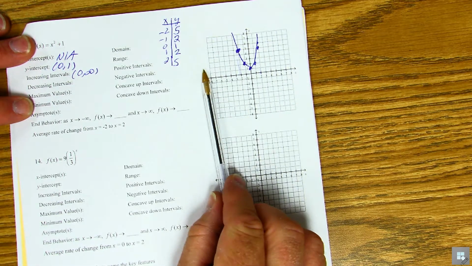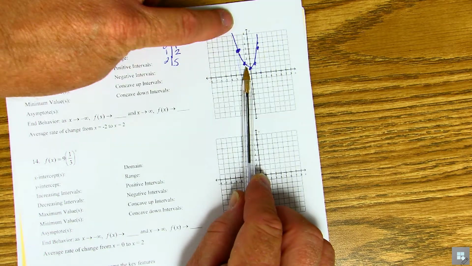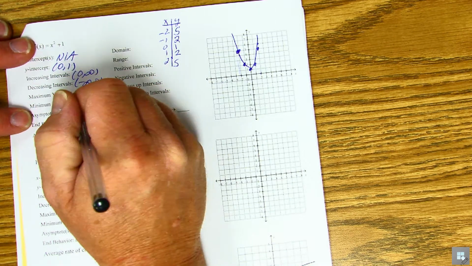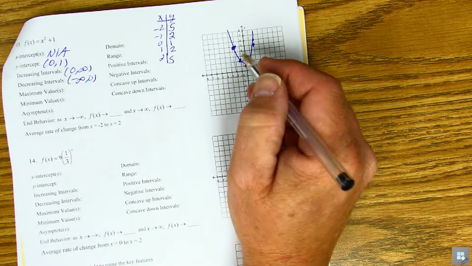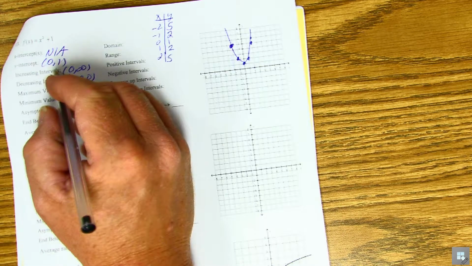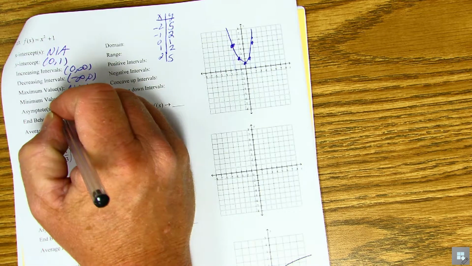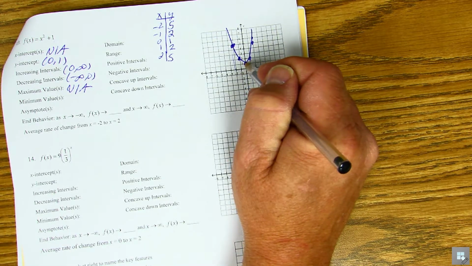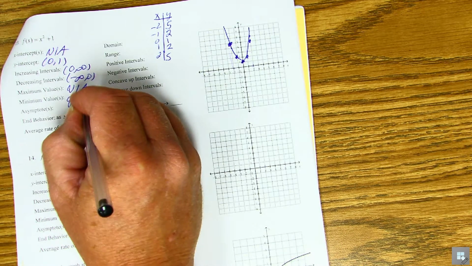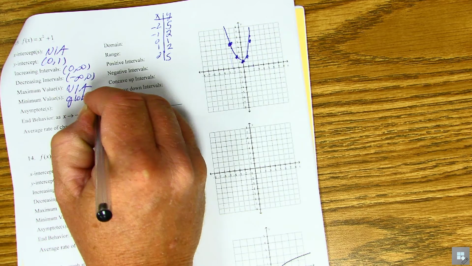Means from negative infinity to 0, the graph was going down. So from negative infinity to 0, the graph's going down. Maximum value. This graph goes up to infinity, and there is no maximum point, so this is NA. Minimum value. Take a look. This is the absolute lowest that the graph goes, so it is a global min at 1.